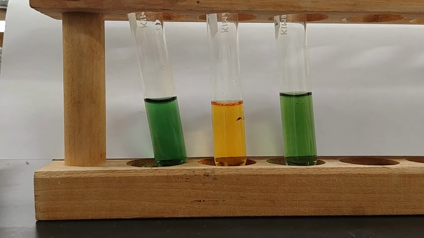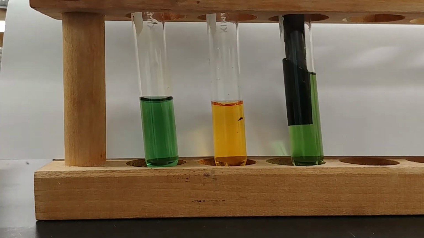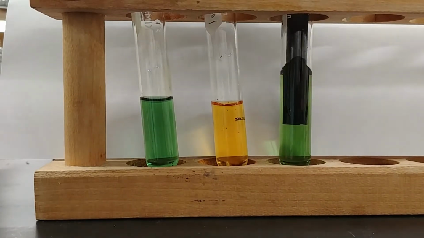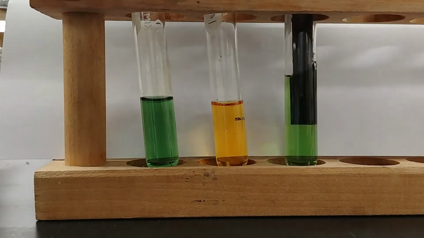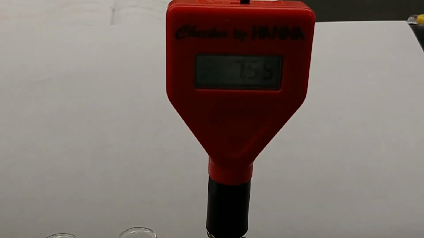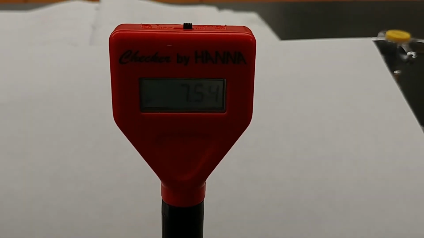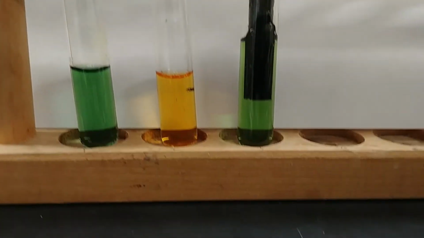And then our second buffer solution should be similar to what we saw with our water, just based off of the color. And we see that we are back up to a little bit more than 7. It depends on the calibration of these pH meters. Mainly, we're just trying to see if we're getting consistent results.